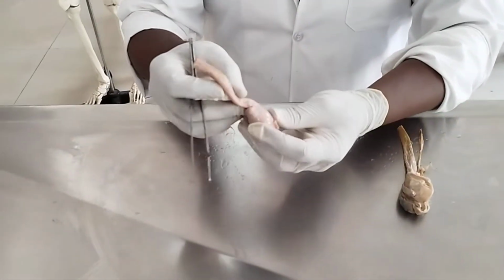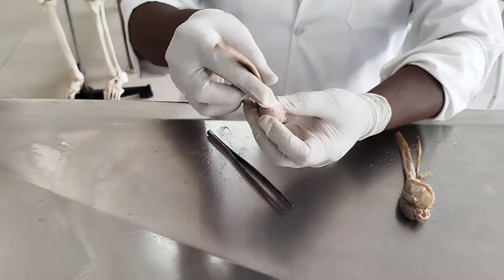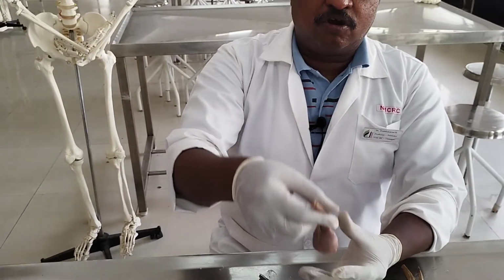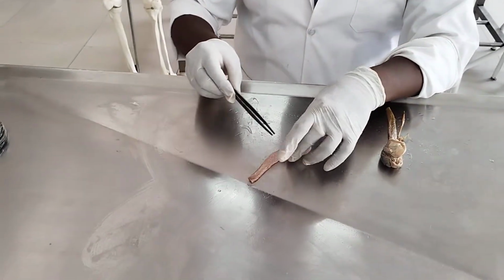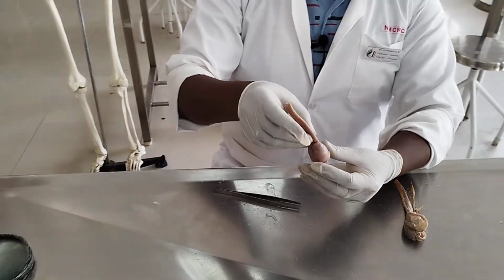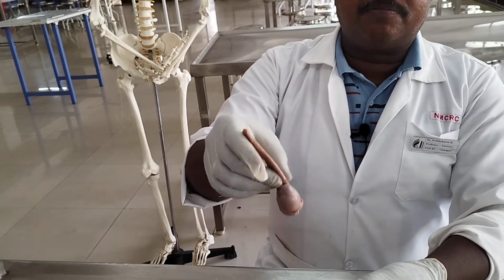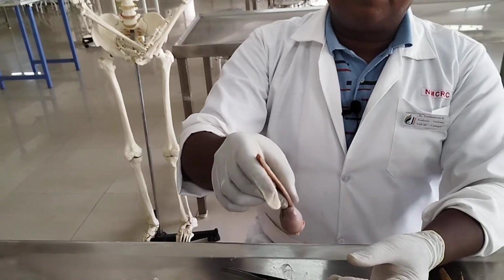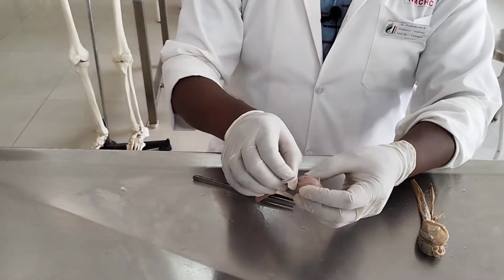Now this is the testis, you can see. So this is the actual testis, and the testis is suspended by this spermatic cord. This is the spermatic cord. So the spermatic cord is there and the testis is there. You can see the spermatic cord is attached to the upper pole of the testis, and the testis is present in the scrotum. It is suspended in the scrotum. Okay. Now what are the features of the testis?